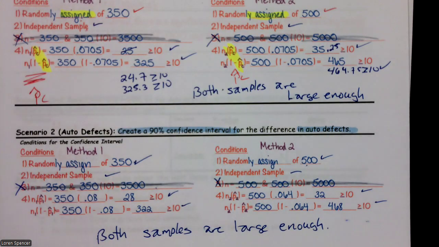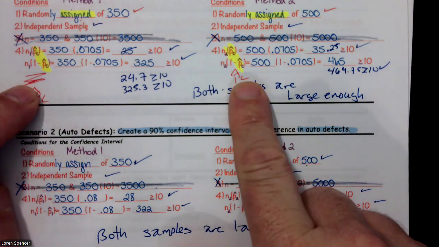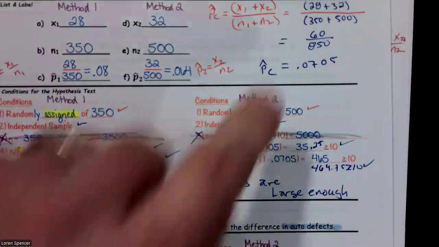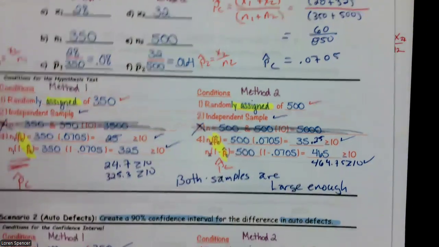And please do note, big difference. We have p hat c when we're working with a hypothesis test, and we have p hat 1 and p hat 2 for a confidence interval, and p hat c is x1 plus x2 divided by n1 plus n2.